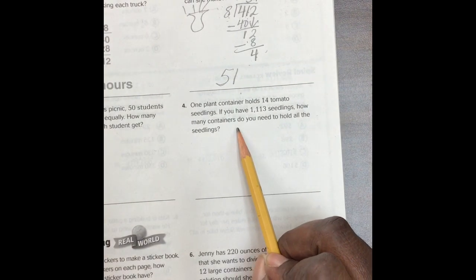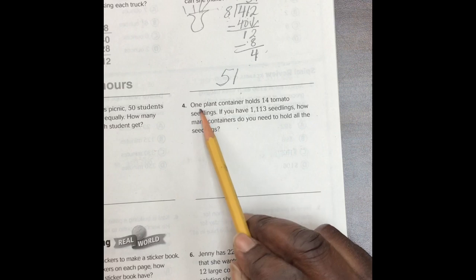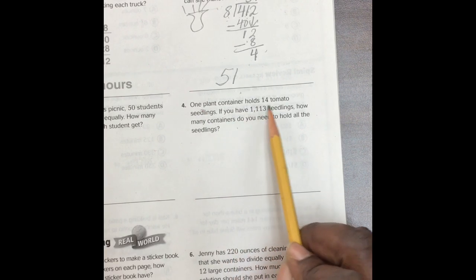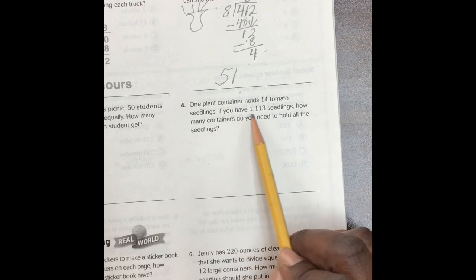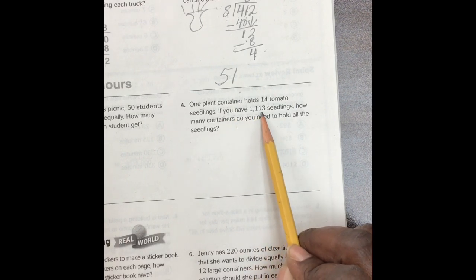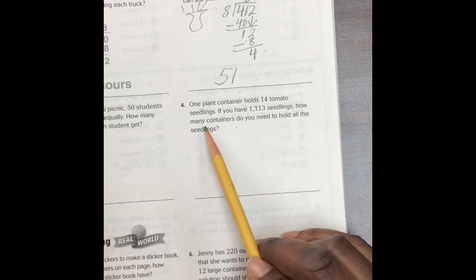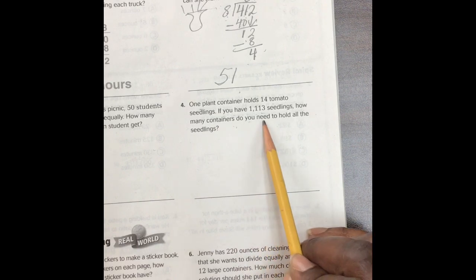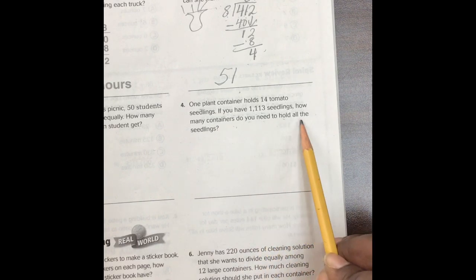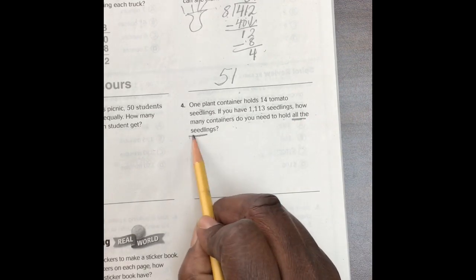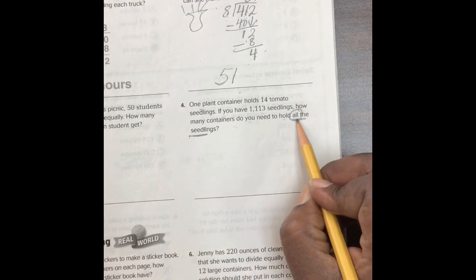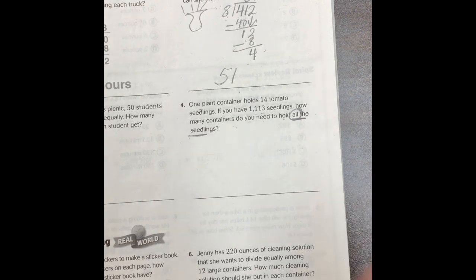Okay, now we are working on number 4. It says one plant container holds 14 tomato seedlings. If you have 1,113 seedlings, how many containers do you need to hold all the seedlings? So now we need to be sure that we include all of the seedlings. That includes the whole amount and remaining. Okay, so let's take a look.